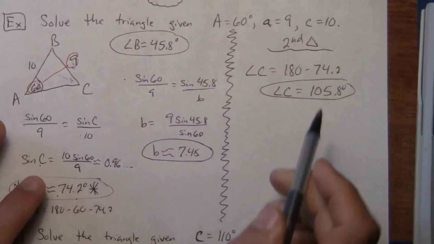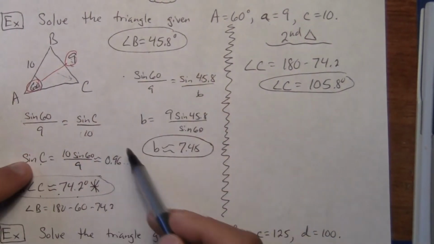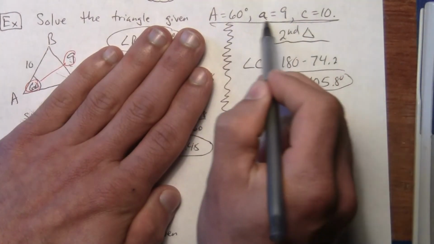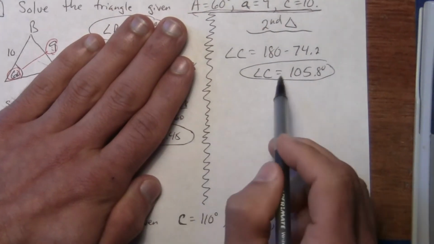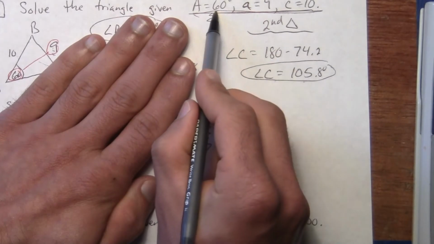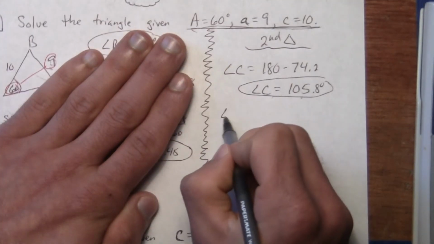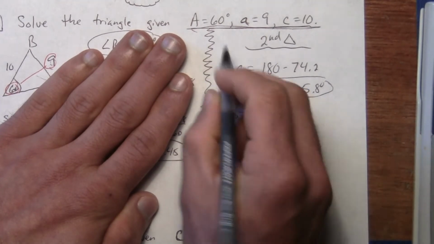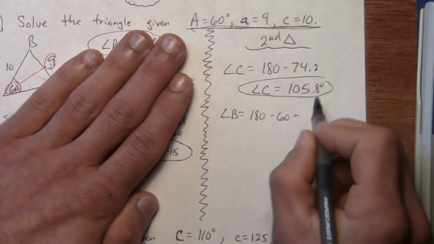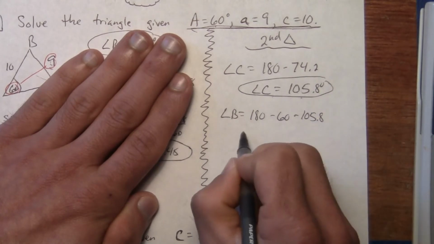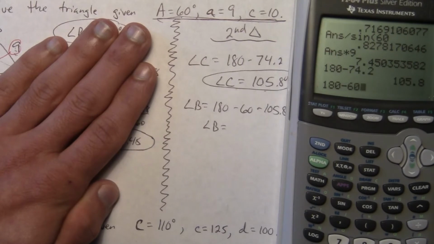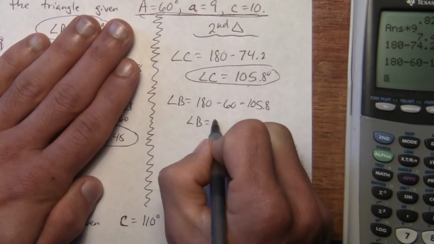Now when you're trying to find the second triangle, all this work that you've done over here, basically ignore it. The only thing that you should be paying attention to is the three things that you were given. So if angle C is equal to 105.8 and they told me angle A was equal to 60, how would I find angle B? Same way you did before. You would take 180 minus 60, the one you're given, minus the one you just found, 105.8, and whatever's left over is your angle B. So 180 minus 60 minus 105.8 ends up giving me 14.2 degrees.